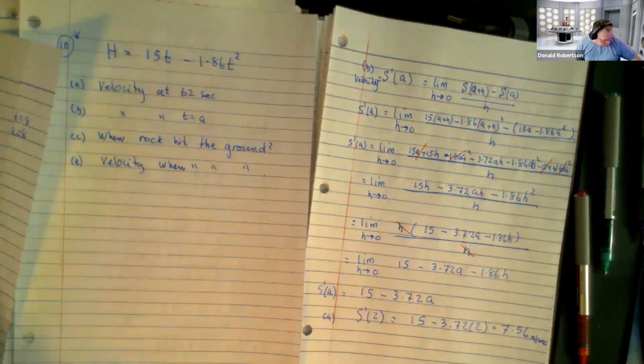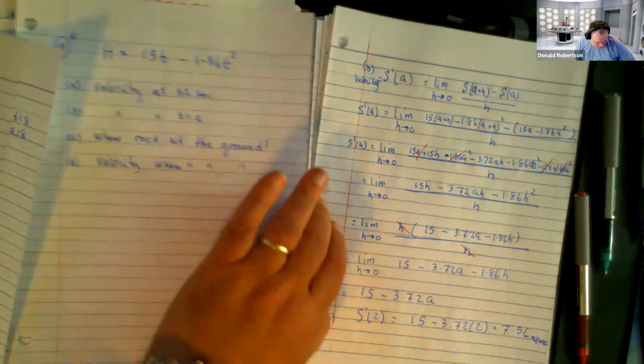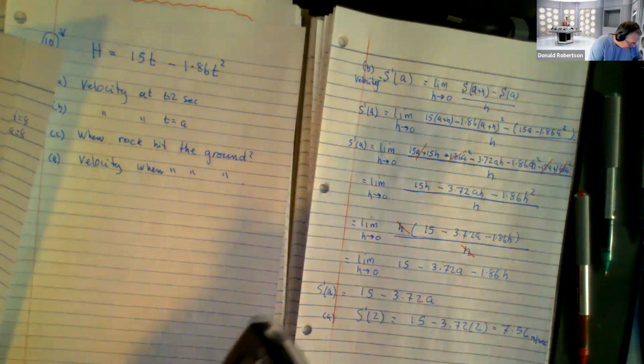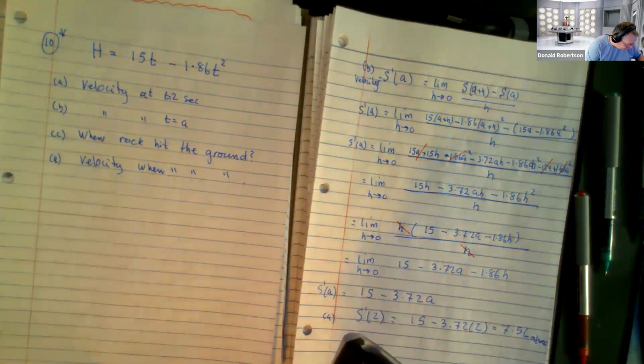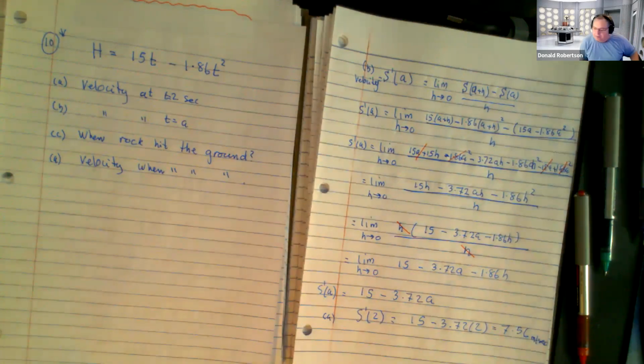Right, before we move on to the next 2 questions, is it possible for a velocity to be negative? Could I have got the answer negative 7.56? Yes.